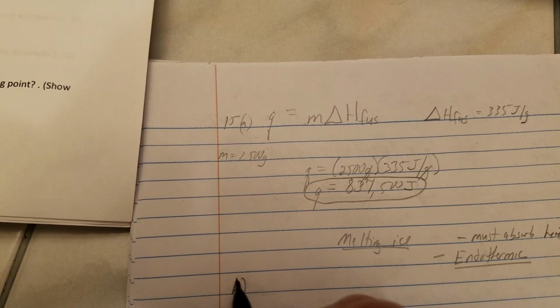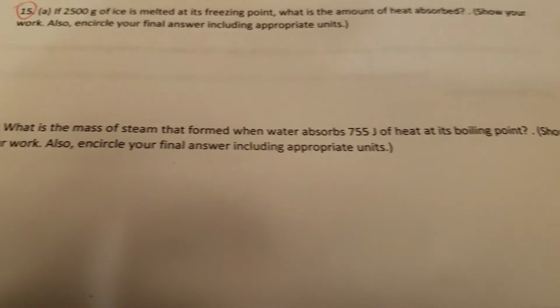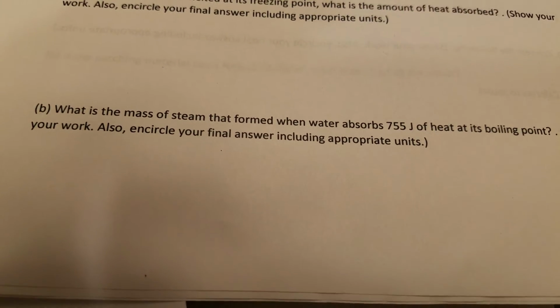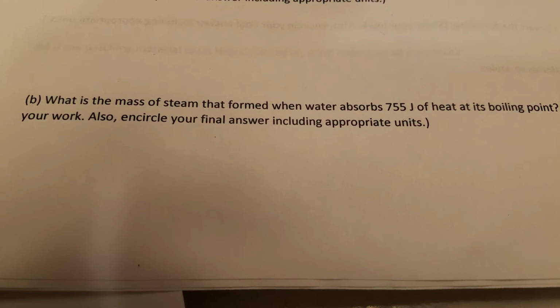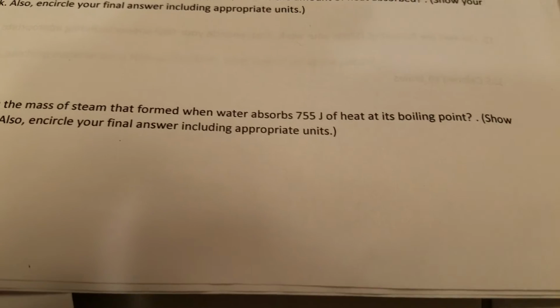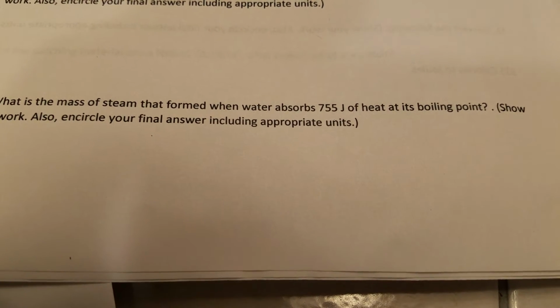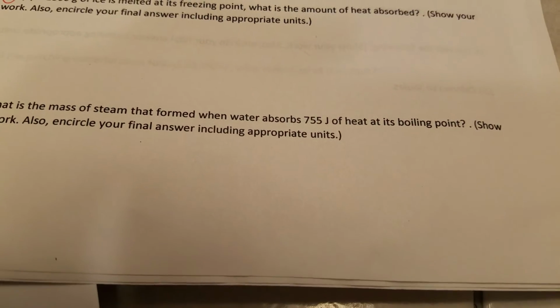Now let's look at 15B. This one's a little different as well because this time you're looking for the mass. So we're looking for the M value, and we have steam. It says, what is the mass of steam that is formed when water absorbs 755 joules of heat?